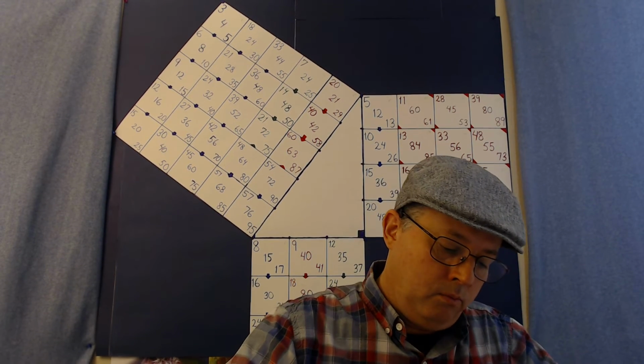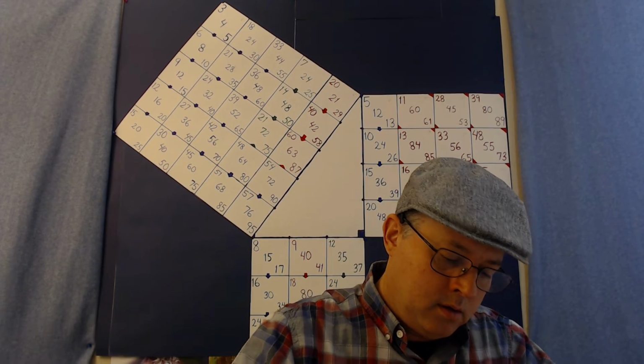Now then, let's look at one more thing that's pretty cool about this type of formulas that generate Pythagorean triples. And so let's notice something. When we did 1, 1, that gave us the 3, 4, 5.